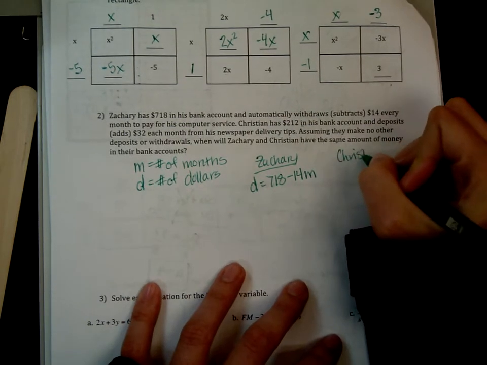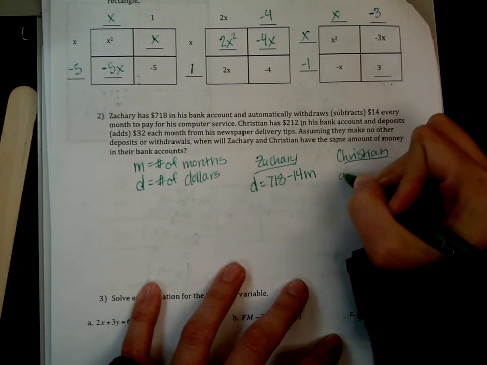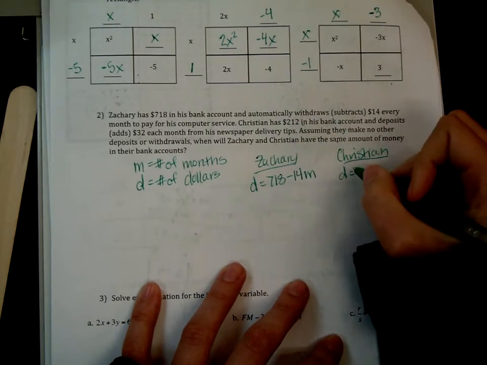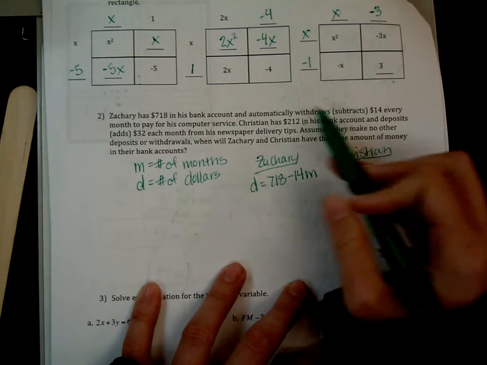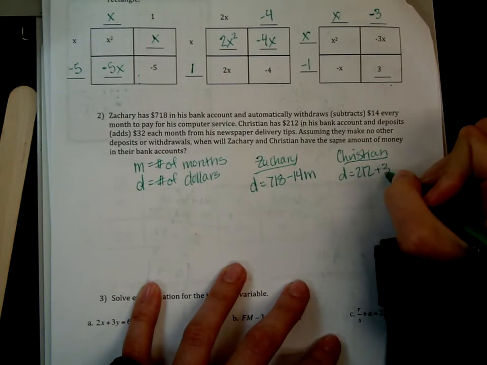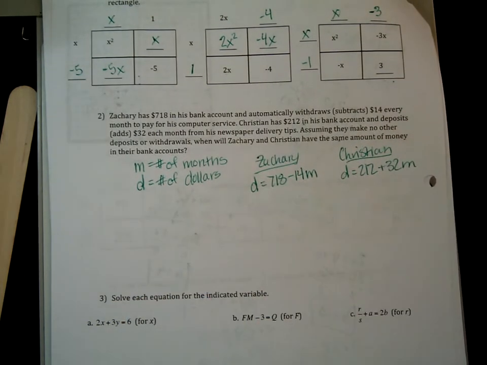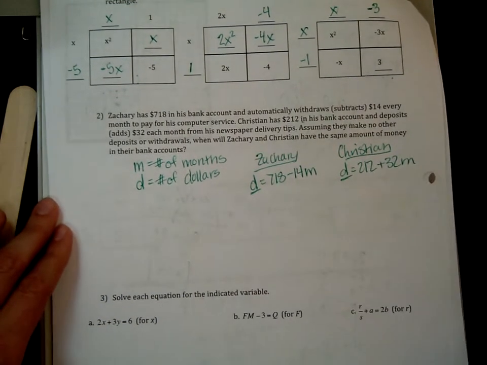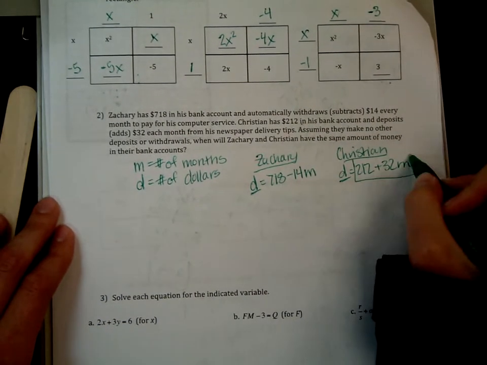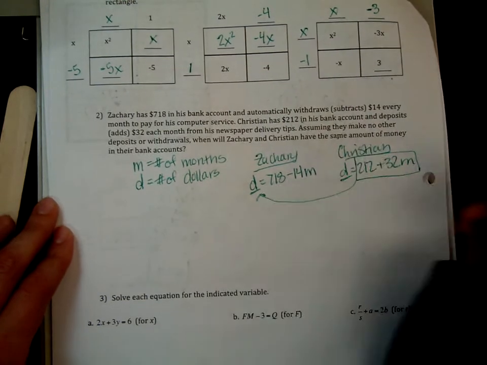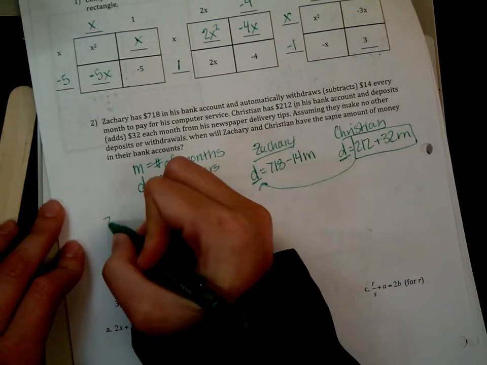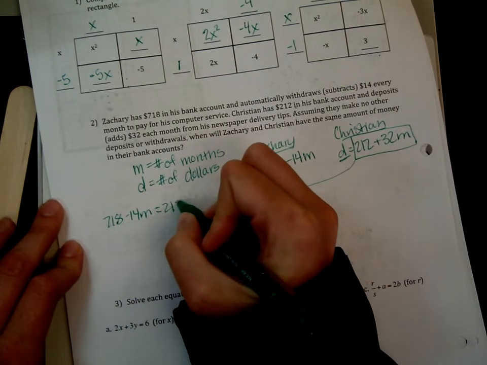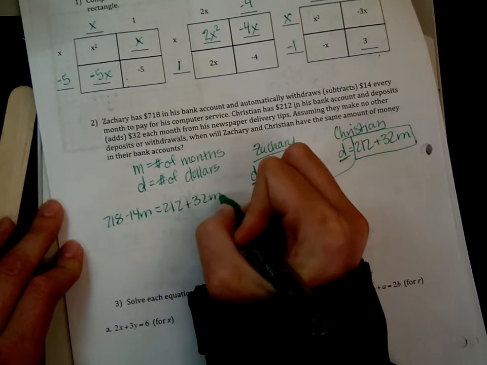Christian, his dollars equal 212, that's what he starts with. And he adds, so he adds $32 each month. So I want to know, when are their dollars the same? So I'm going to substitute this in for dollars here. So we get 718 minus 14m has to equal 212 plus 32m.